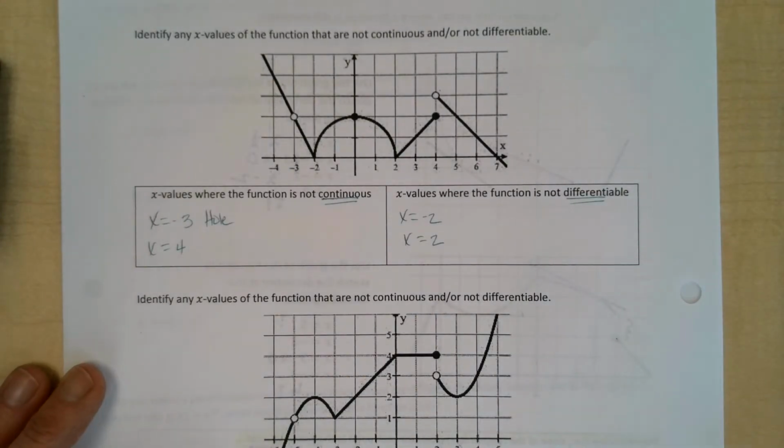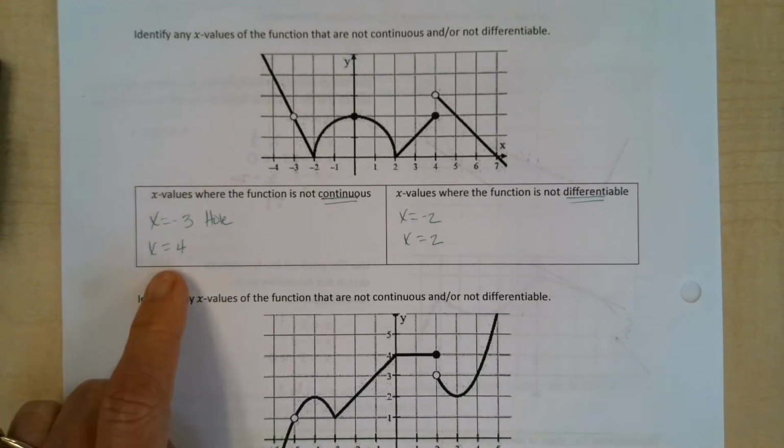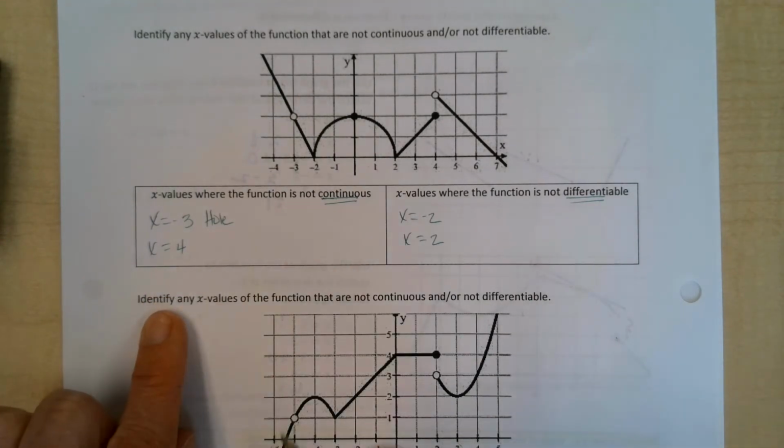Alright, so do we agree? For the first graph, at x is equal to -3, we have a hole. At x is equal to 4, we have a jump.